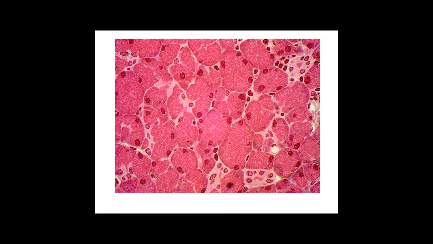You can see some very small profiles of capillaries, and you can also see some cells that are called centroacinar cells. There's a pair of centroacinar cells on the left-hand side of the image around 9 o'clock. The centroacinar cells form the smallest divisions of the secretory ducts in the pancreas, and we'll get to these later in the course.